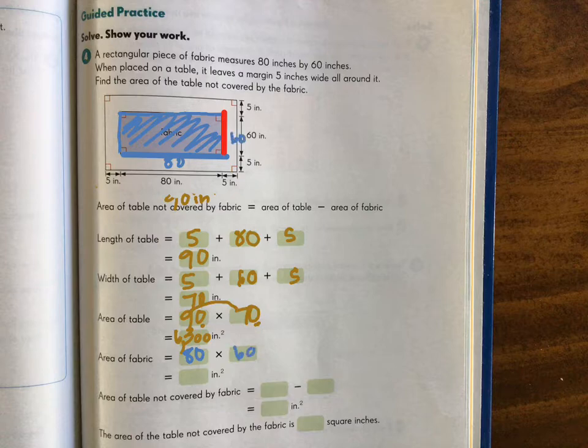So 80 times 60, well, I know that 8 times 6 is 48. There are 2 zeros in my factors, so there have to be 2 zeros in my product. So the area of the fabric would be 4,800 square inches.